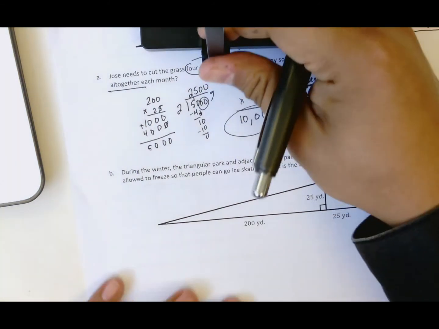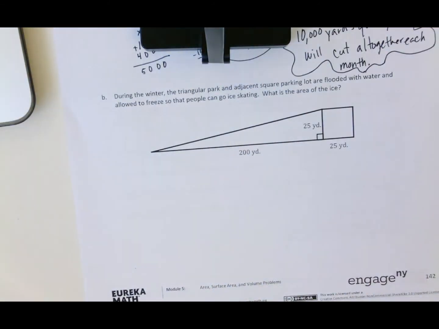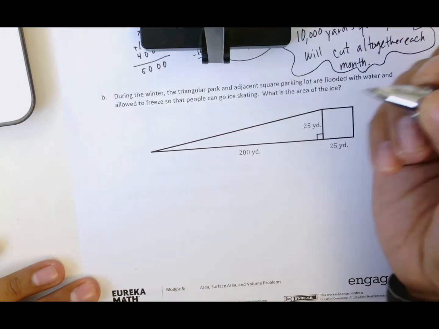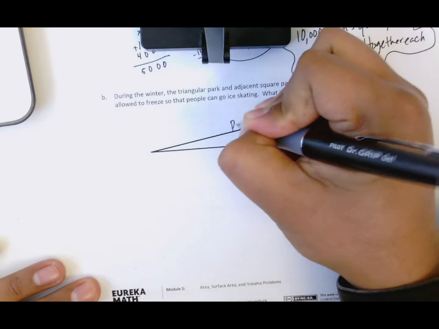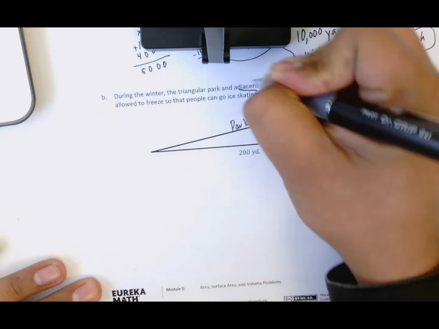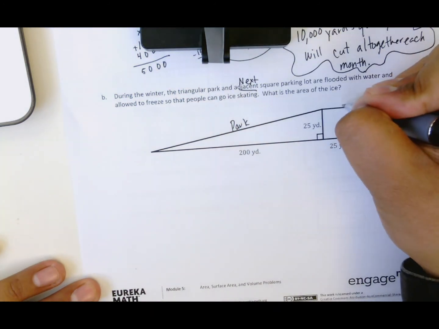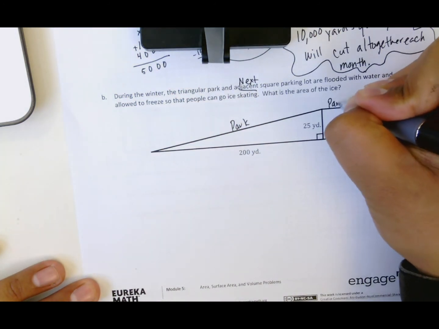All right, let's move on. During the winter, the triangular park and adjacent square parking lot are flooded with water and allowed to freeze so that people can go ice skating. What's the area of the ice? So, this is the triangular park. Adjacent, go ahead and write the word next. Is this next, this square? This is the parking lot.